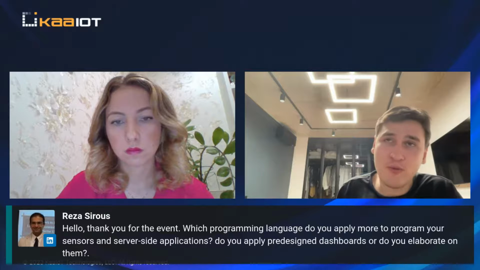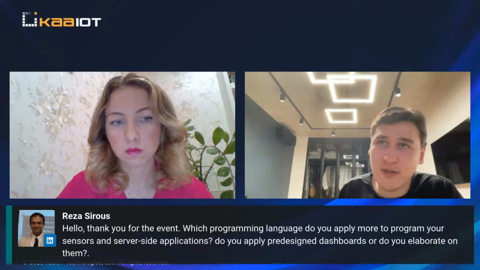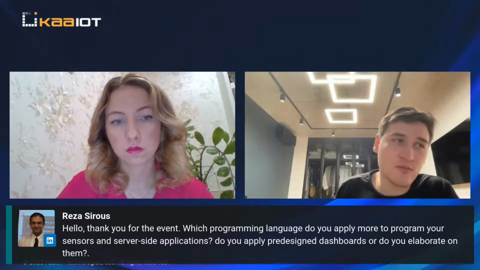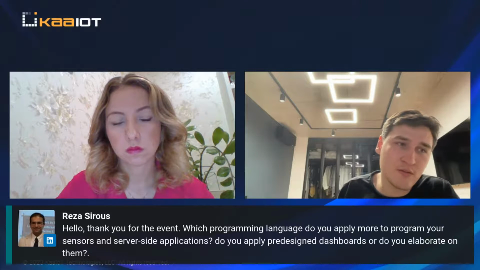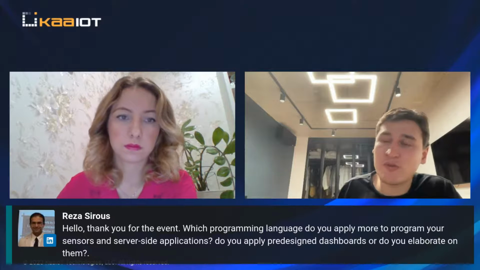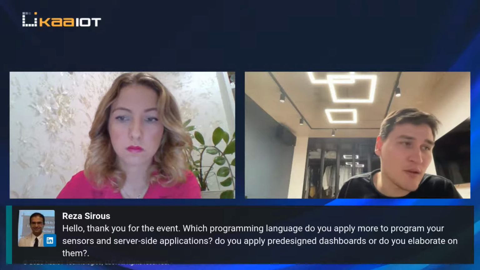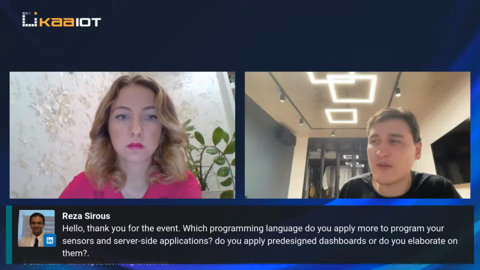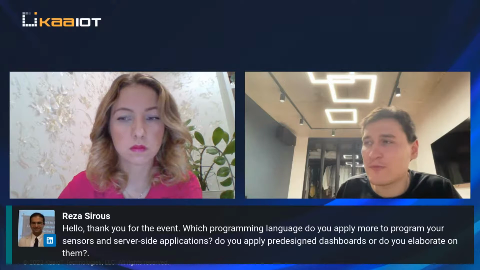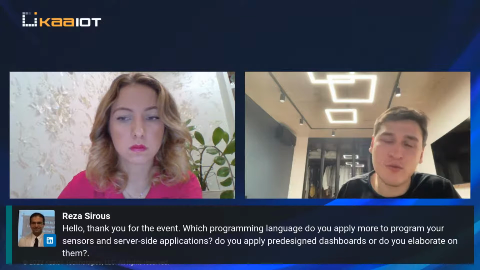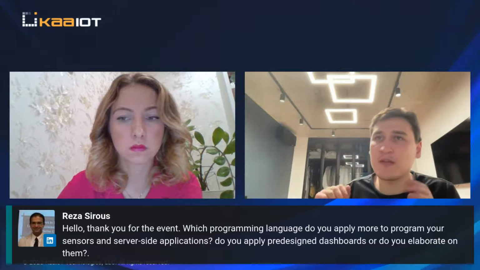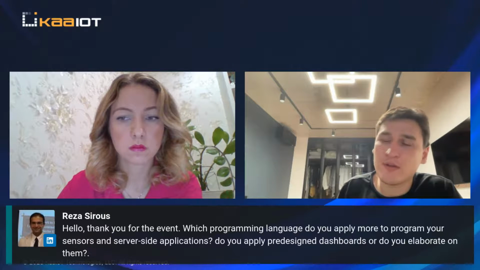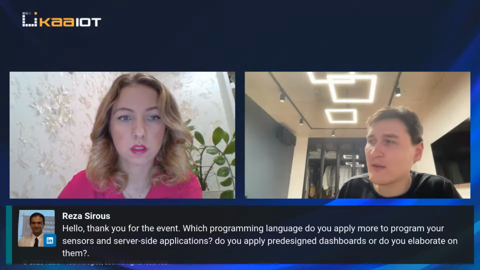Of course, we provide functionality for adding custom widgets to the platform, but in 90% of simple solutions, it's not required. So we use custom widgets only on pretty big projects where there's some specific case which simplifies some actions.